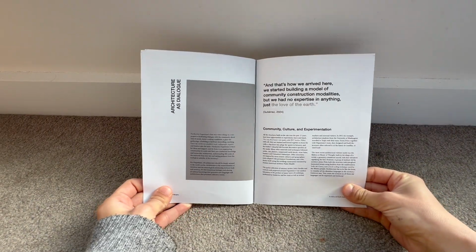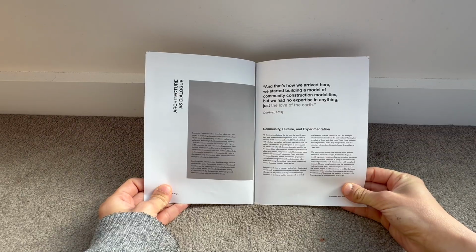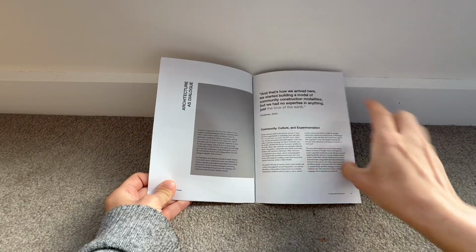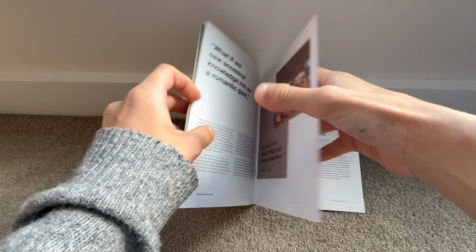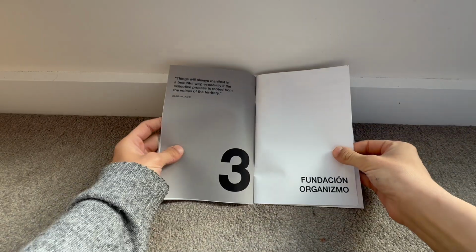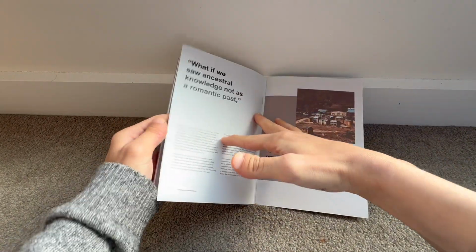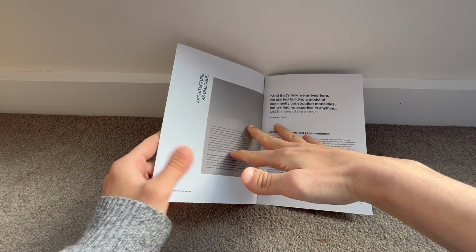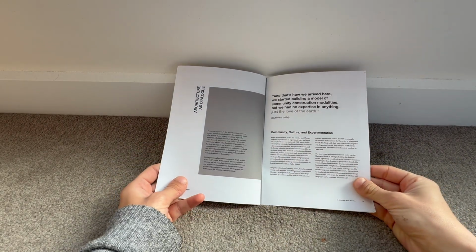Throughout the publication, I also highlighted keywords in certain quotes, using a different color to draw attention to important themes. For example, in this spread for the Colombian architectural organization Organismo, I emphasized the words "the love of the earth." Now, the main goal of this organization was basically to use the earth and natural materials around them in anything that they create. Most of the people working with this organization are just locals who care deeply enough about their environment to want to care and work for it in this way.